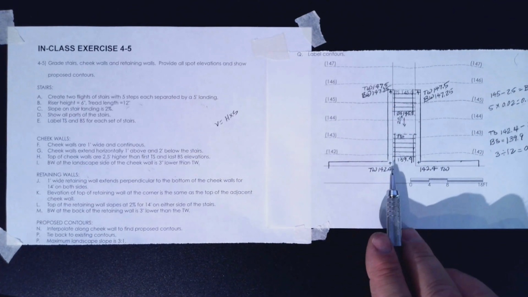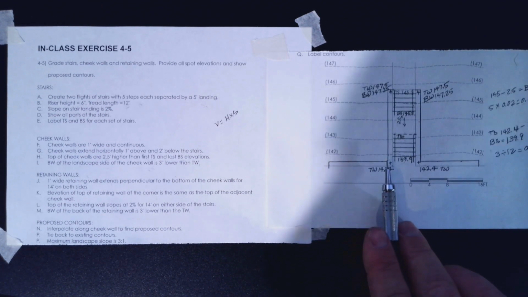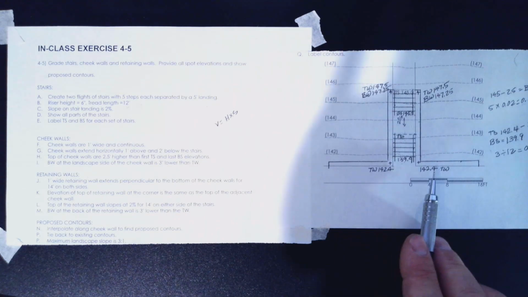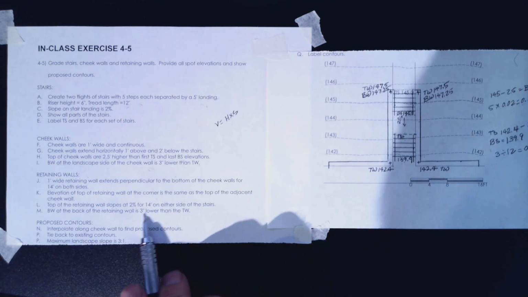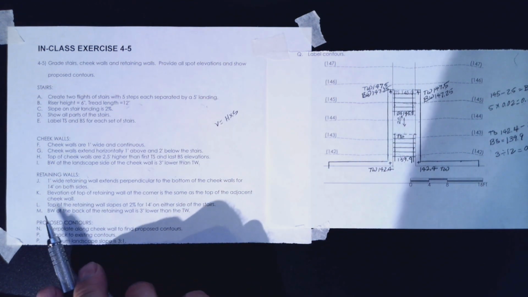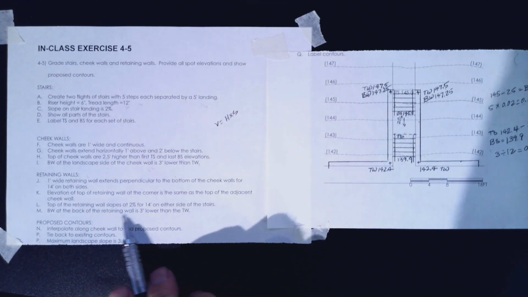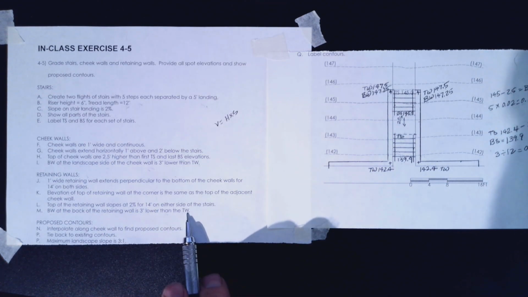Here it's 142.4 at the top of wall. We've got to subtract 3 inches from that as well on both sides, because the retaining wall says the same thing: bottom of wall at the back of the retaining wall is 3 inches lower than top of wall.